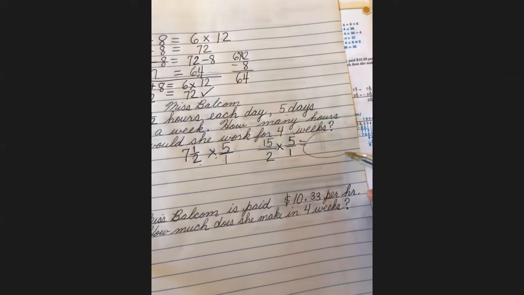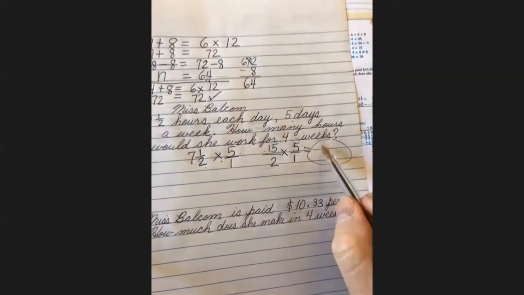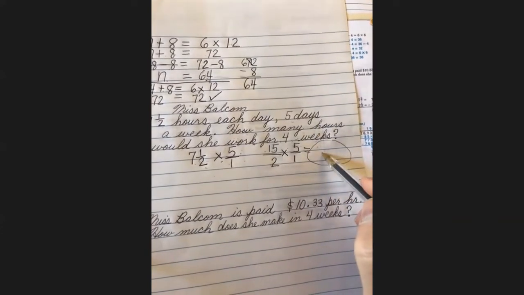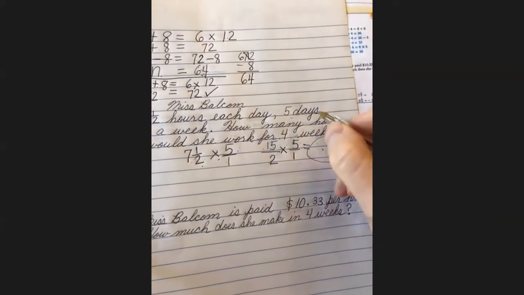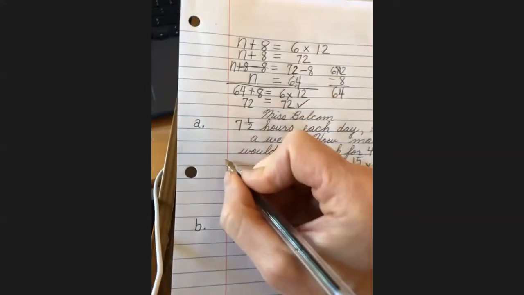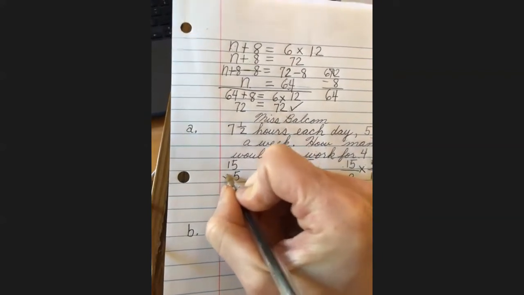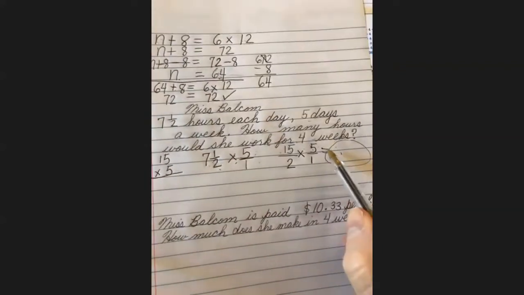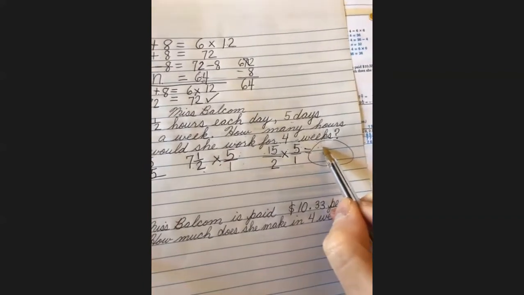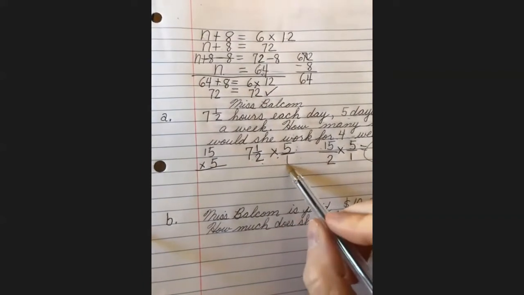That's how many hours she would work in 1 week. Okay? So you'll have to multiply that. You might want to come over and multiply it like that if that's maybe a little bit easier. Put that as your numerator. Then put that as your denominator to get 1 week.